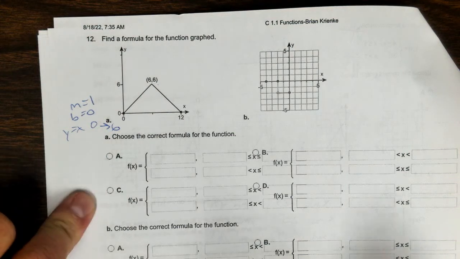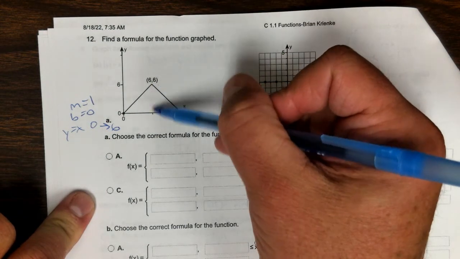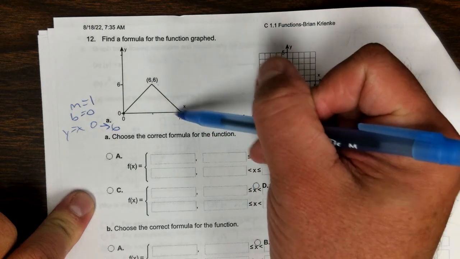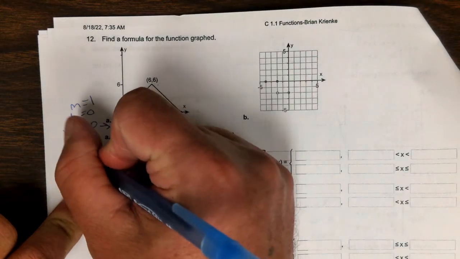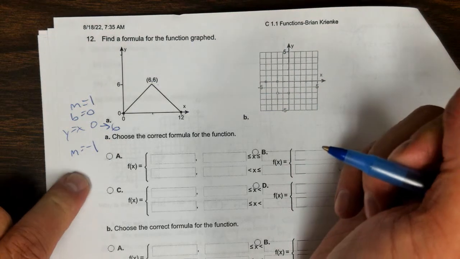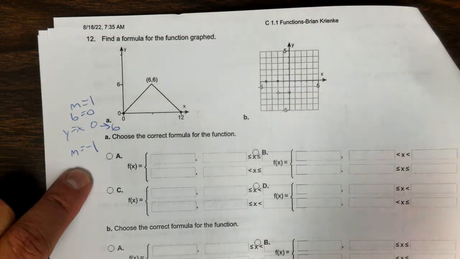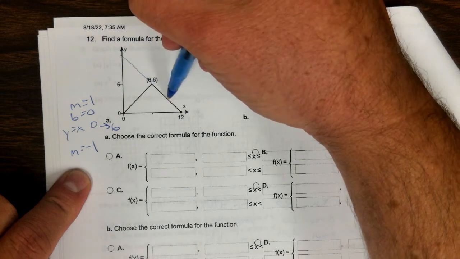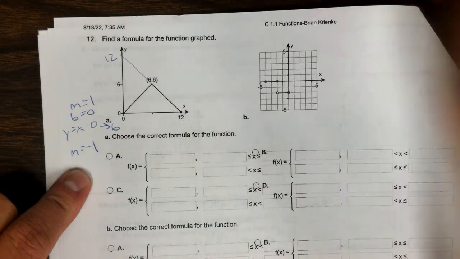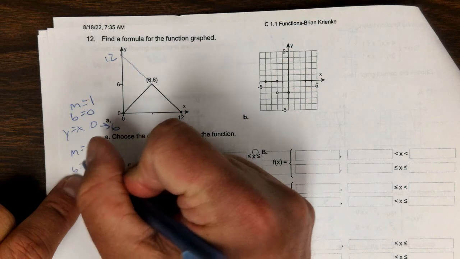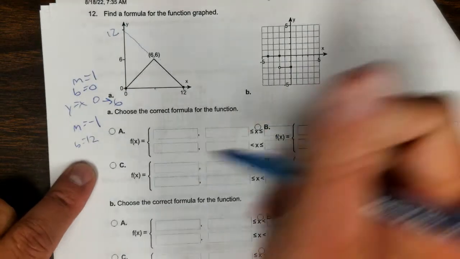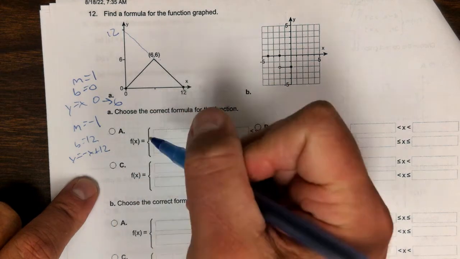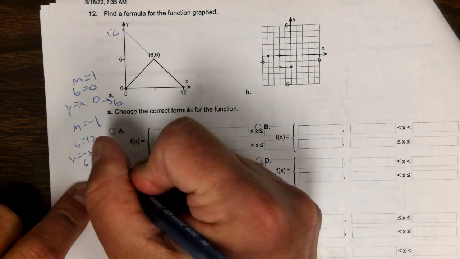On the other part, we're falling 6 and running 6 more, so that's a slope of -1. And if you extend this straight, this would be 12. So that means your b would be 12. And so that would look like y equals -x plus 12. And that's when it's going from 6 to 12.